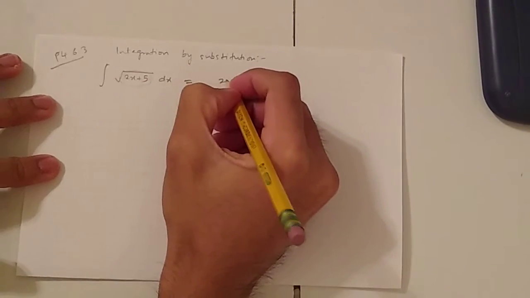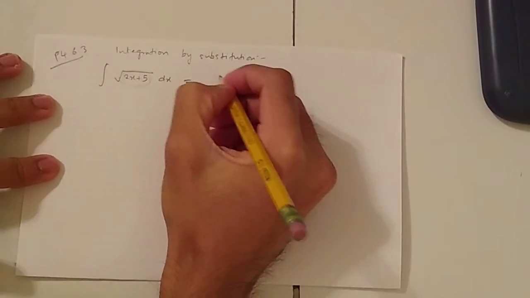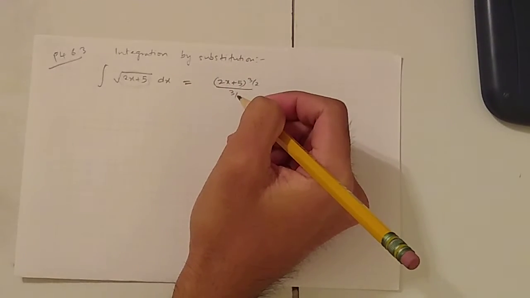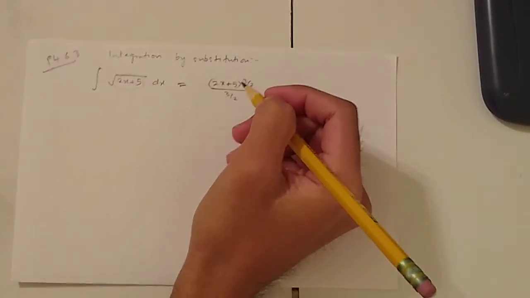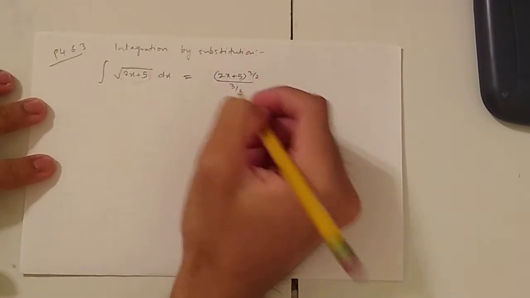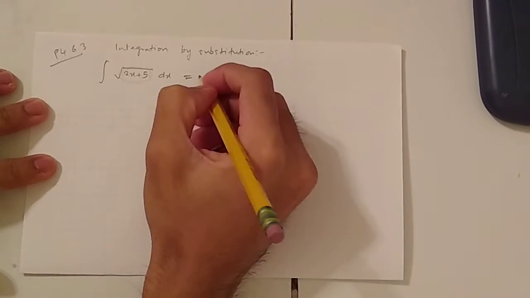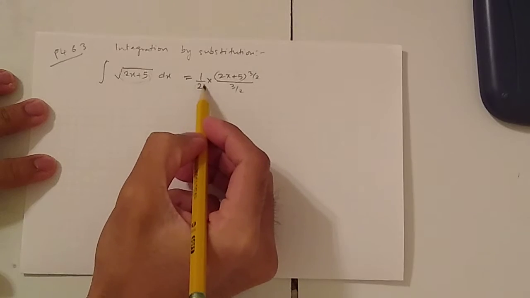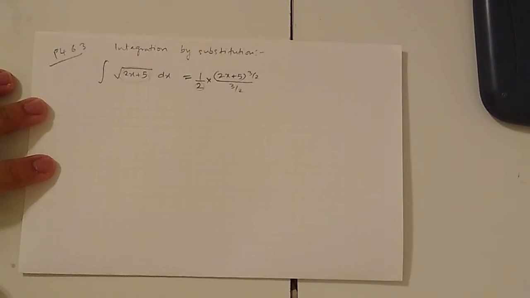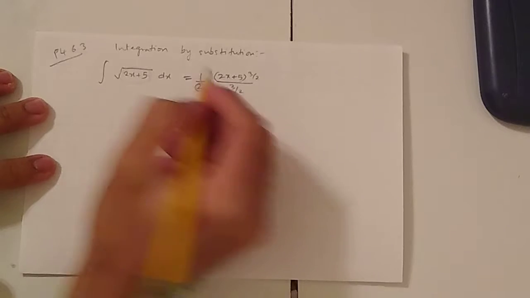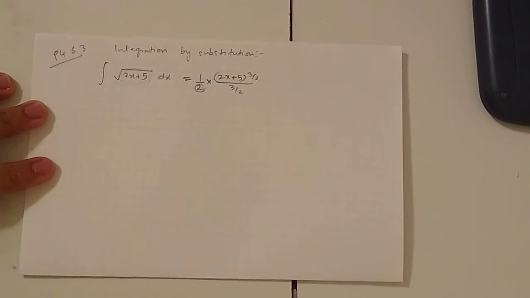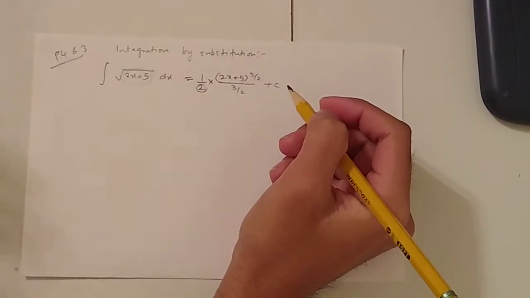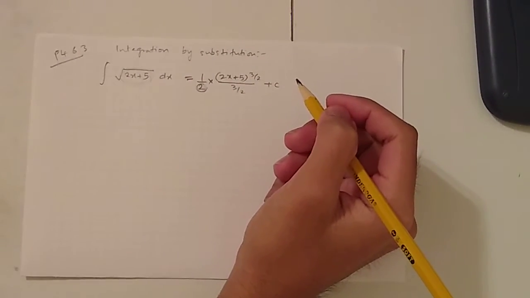This will become (2x plus 5) raised to 3 by 2 divided by 3 by 2, and then you divide by the derivative of the function inside the bracket. Inside the function you have the derivative as 2, so we can divide the entire thing by 2. Then we have the plus c, the constant of integration.